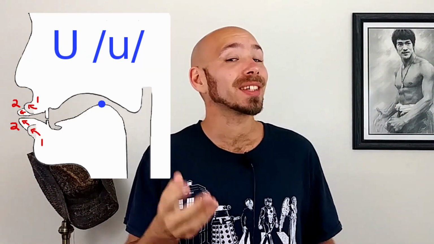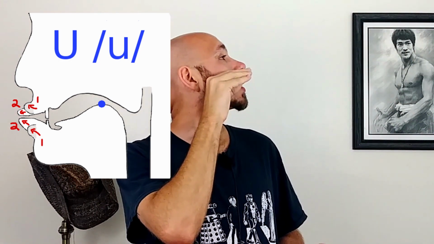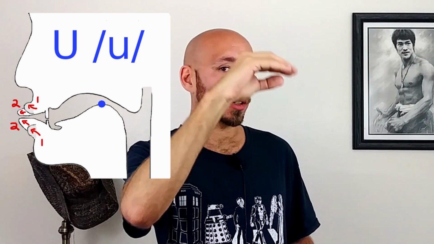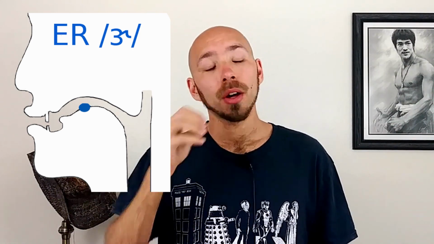Now there's some variation to this and it depends, but if you say a nice, clear, enunciated oo sound, you'll notice that the lips actually kind of come up and then around. Up and then around. This is very similar to what we saw with the sound, how the lips come up like that, but we're also going to round. Oo, oo.